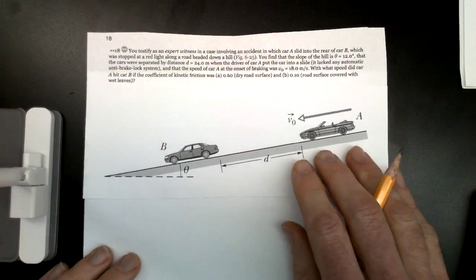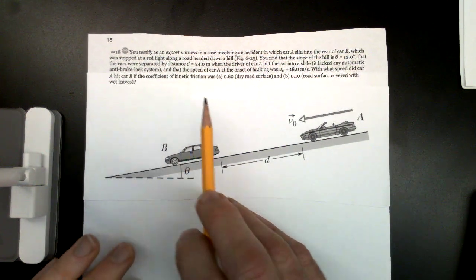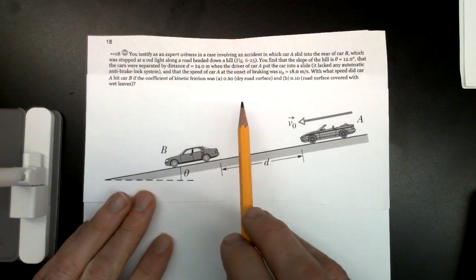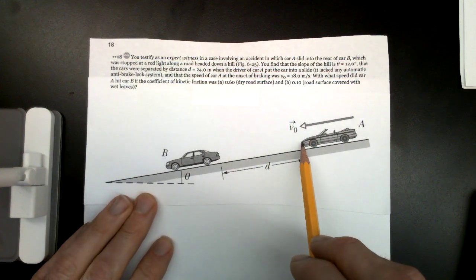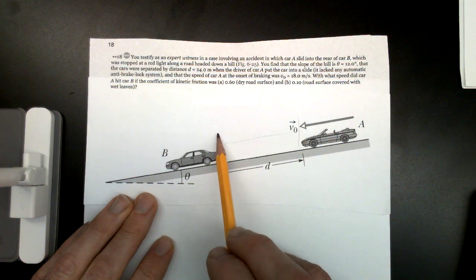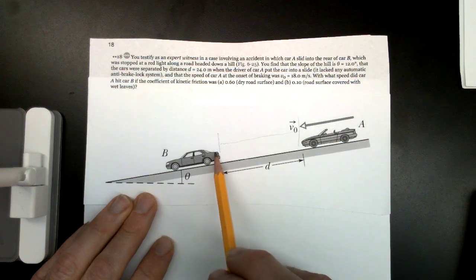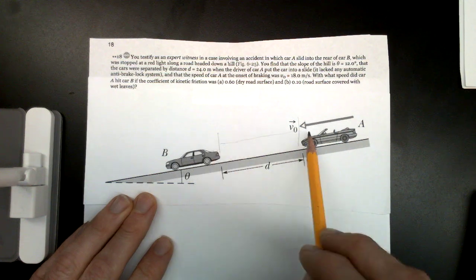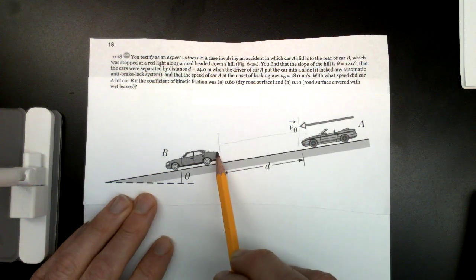Here we go with problem 18. Okay, so this is going to be figuring out basically this car is going to be skidding down the hill and it's going to slam into the back of this car. We're trying to figure out how fast this car is going when it hits the back of this car.